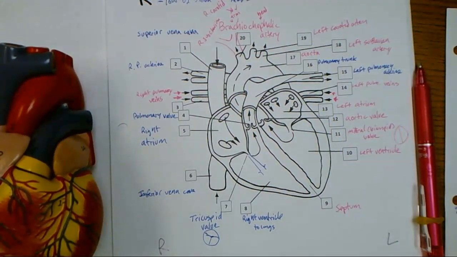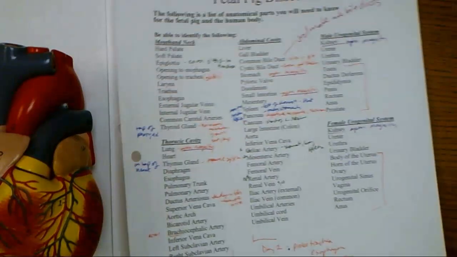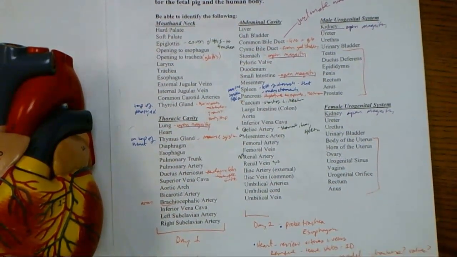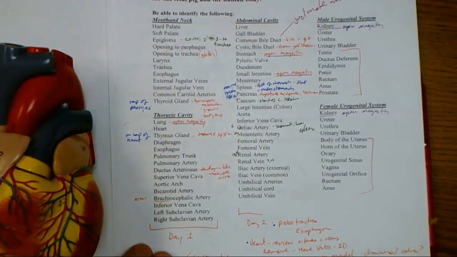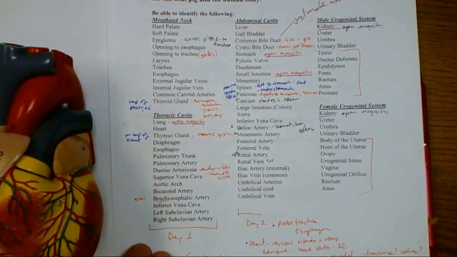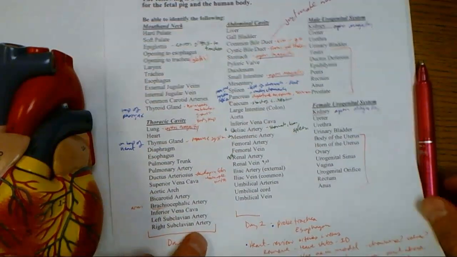So, let me know if you have any questions. I'll be willing to answer any and all of them. Again, on your dissection page, you need to be able to identify the parts on the pig and the human heart. Oh, that reminds me.